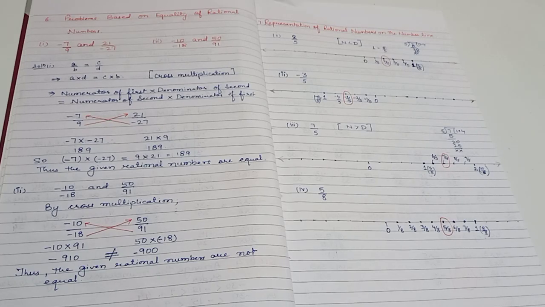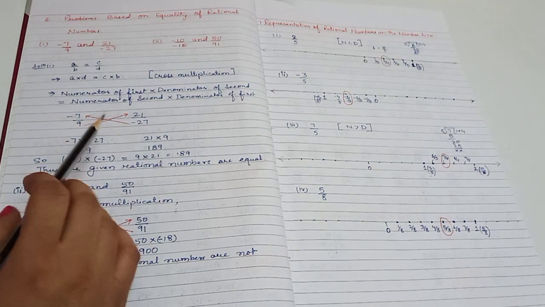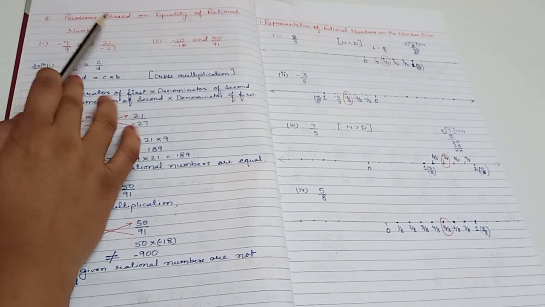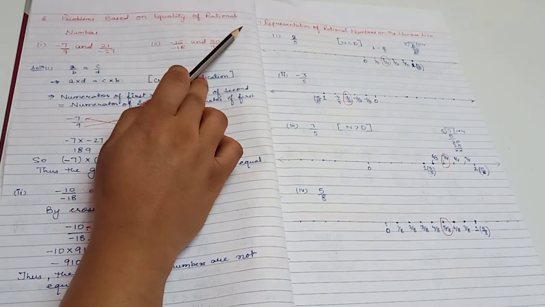So in my previous video, I have covered half of the rational number. What was the concept, what was the introduction part and equivalent rational number, all of that was covered in my previous video. And today I'm going to explain to you all about problems based on equality of rational numbers.